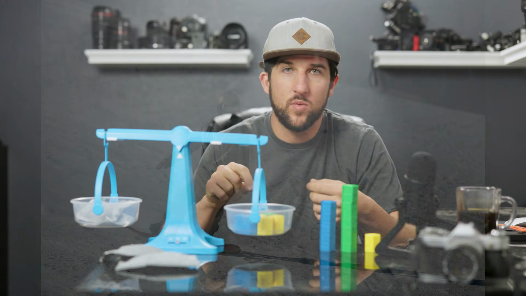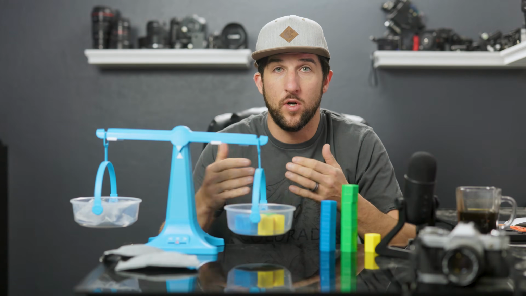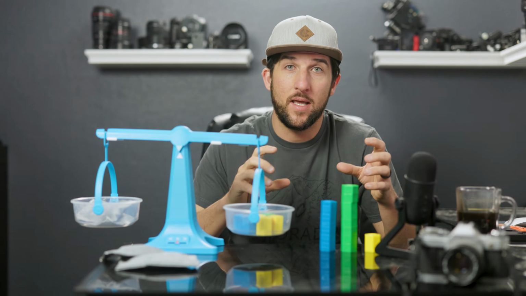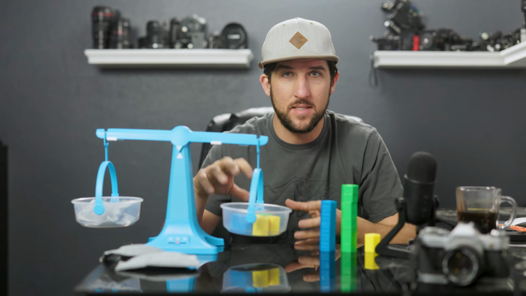Now, we don't always want to be shooting at 1/2000th of a second. Sometimes we want to prioritize our aperture. If we're going for a really narrow or a really broad depth of field, we can set that by our aperture and then compensate to balance everything out with our other settings.